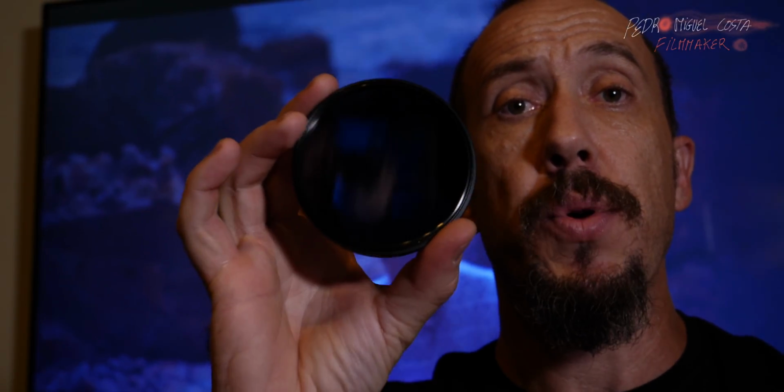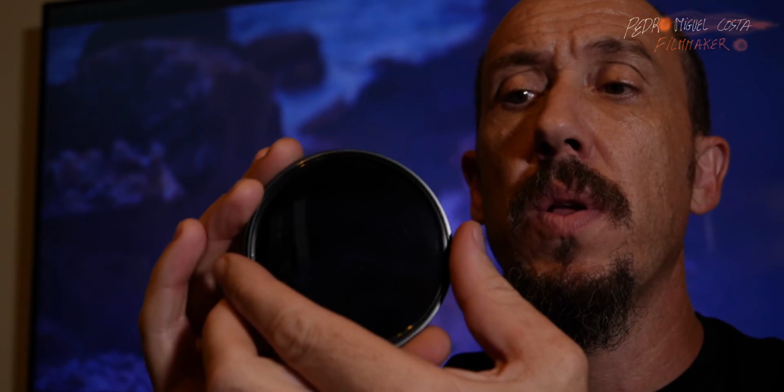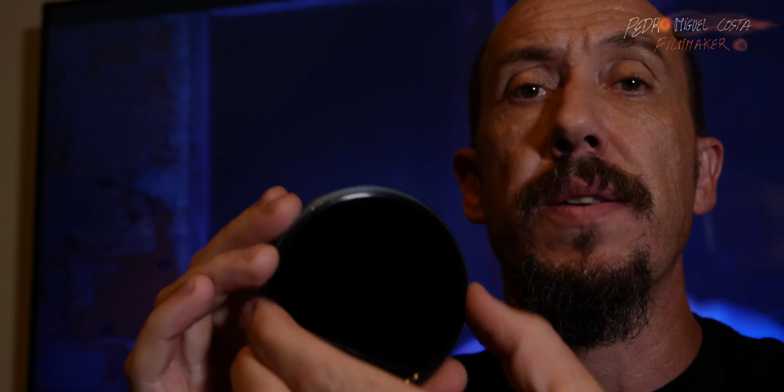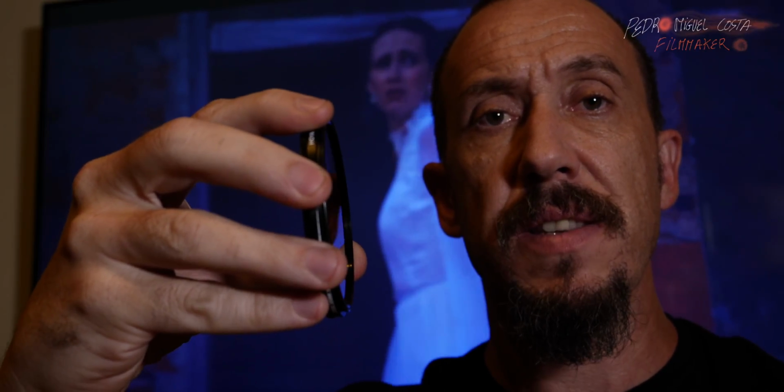So I put my ND filter like this. So I put this ND filter to cut 4 stops of light. I put the filter on the front of the lens.